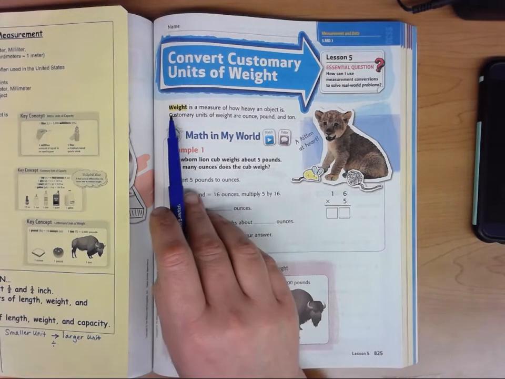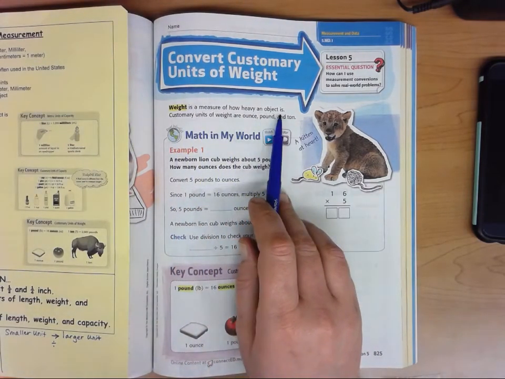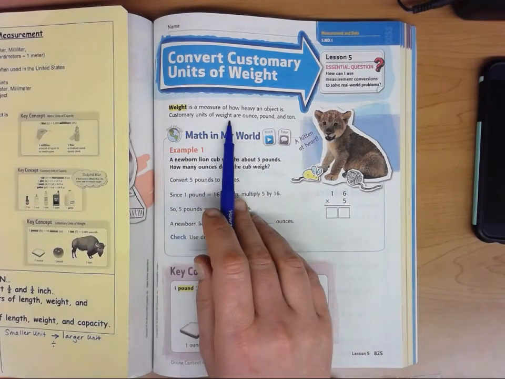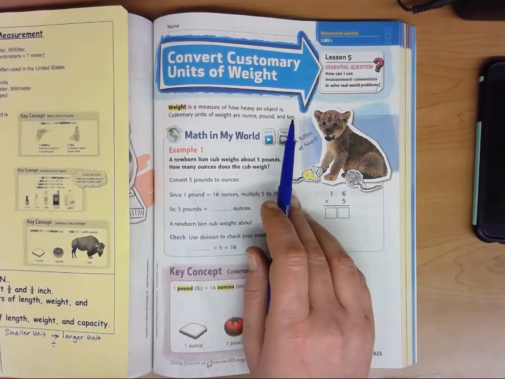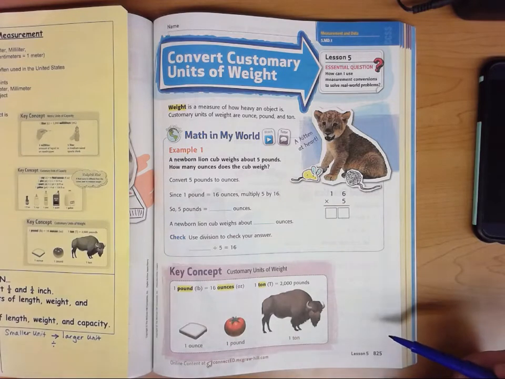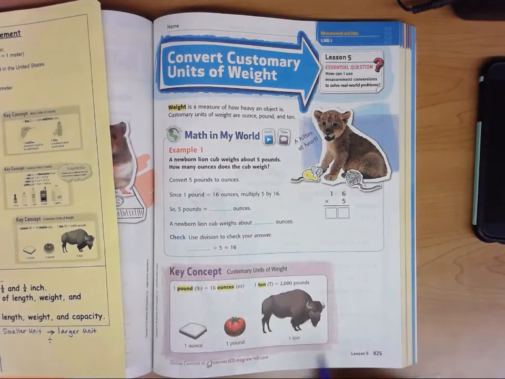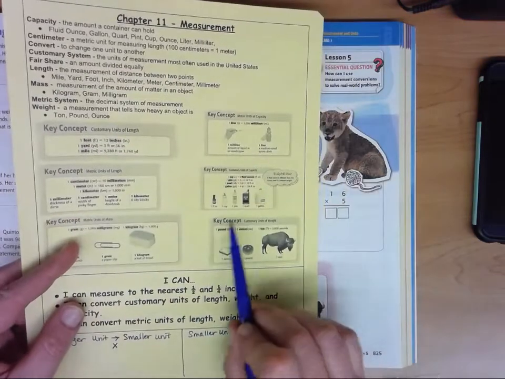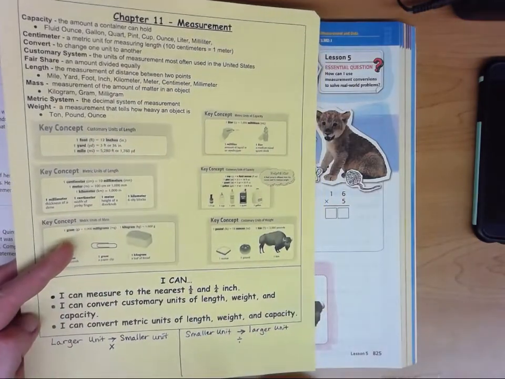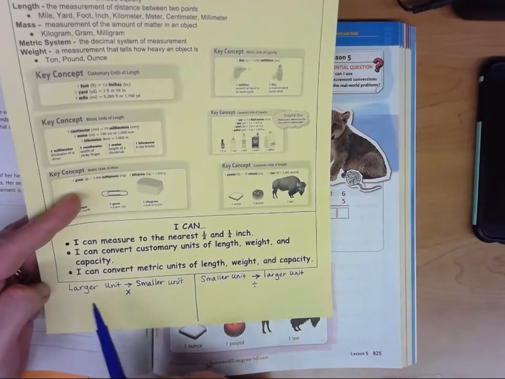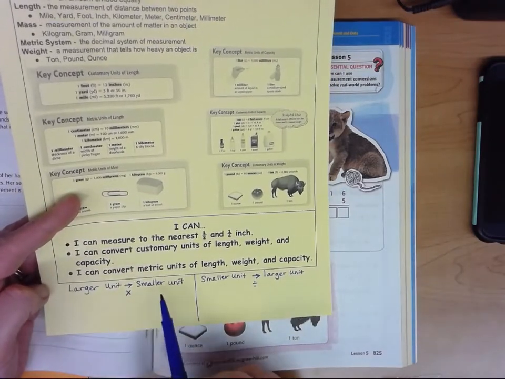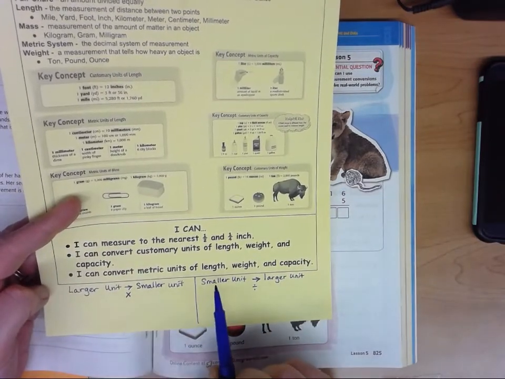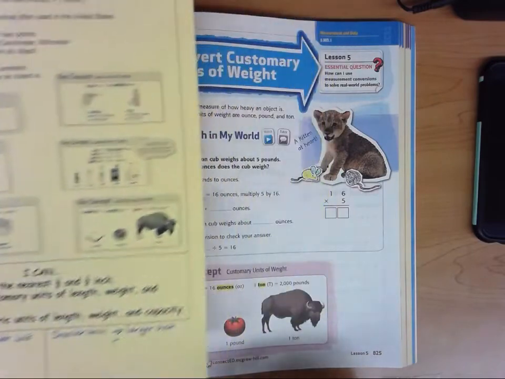So today it says weight is a measure of how heavy an object is. Customary units of weight are ounces, pounds, and tons. Again, page 825. This customary units of weight conversion chart is also found on your yellow chapter sheet. You may want that out. Remember, previously we wrote down if we go from larger units to smaller units, we multiply. Smaller units to larger units, we divide.